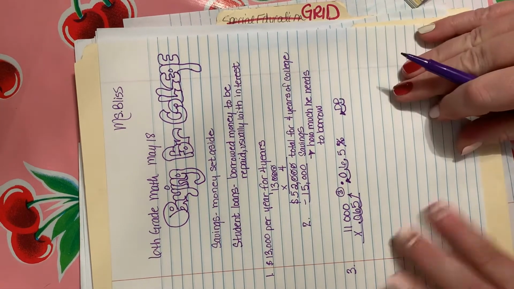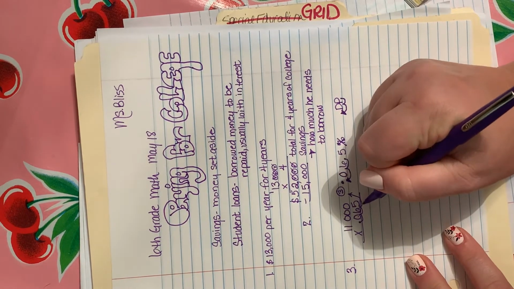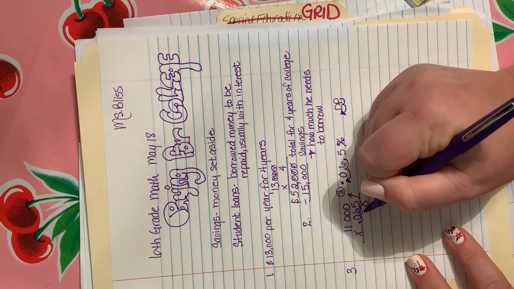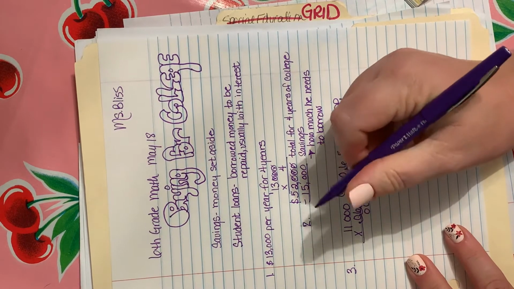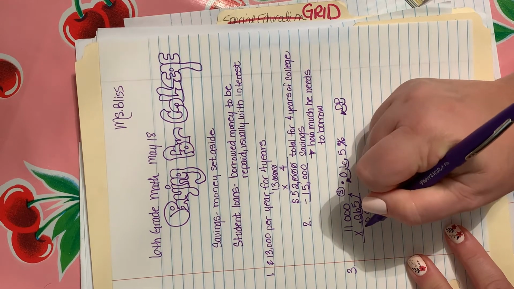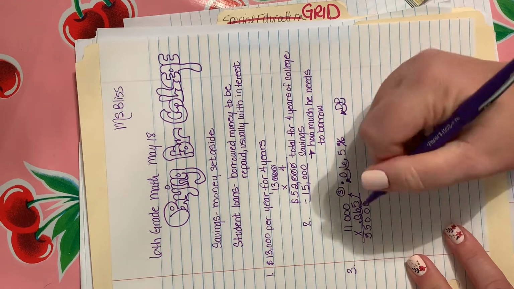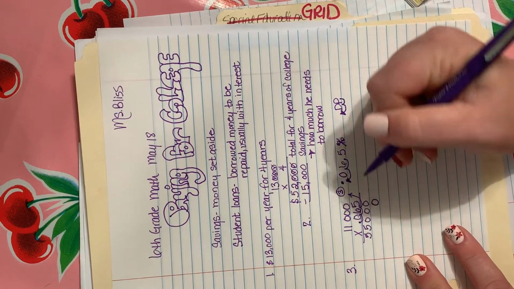Okay, so we're going to do this. We're going to do 5 times 0, which is 0. Yes, we could do magic zeros, it would be fine. 5 times 0 is 0. 5 times 1 is 5. I need a placeholder right here.